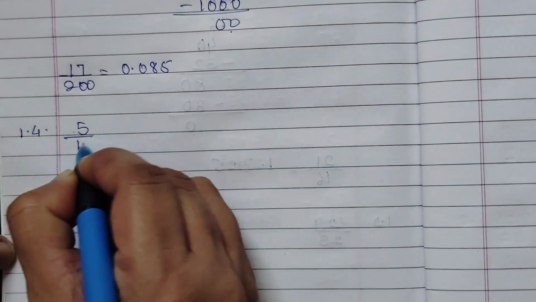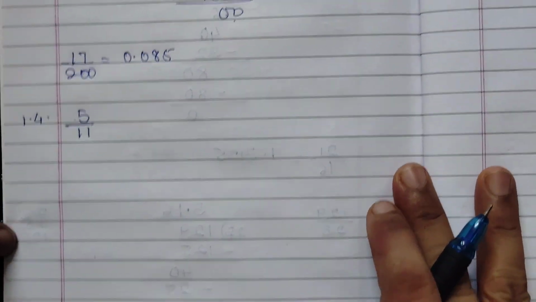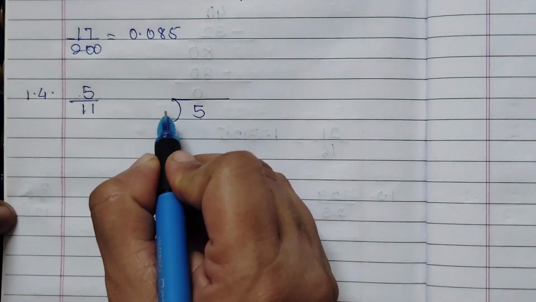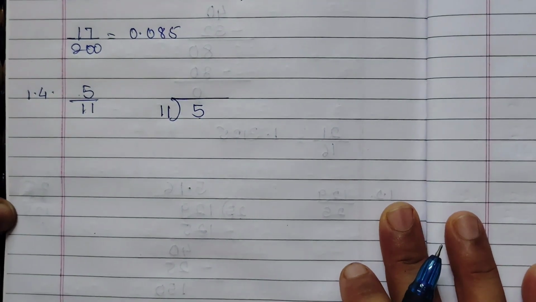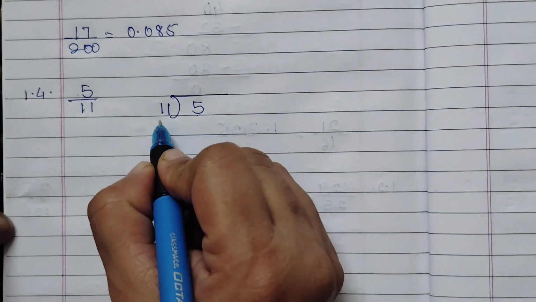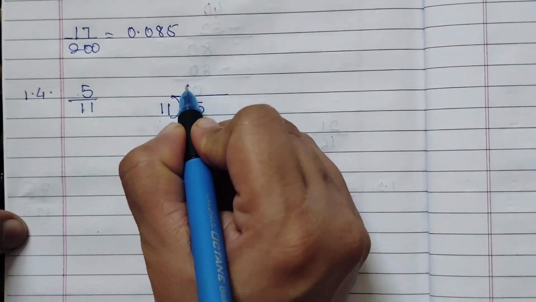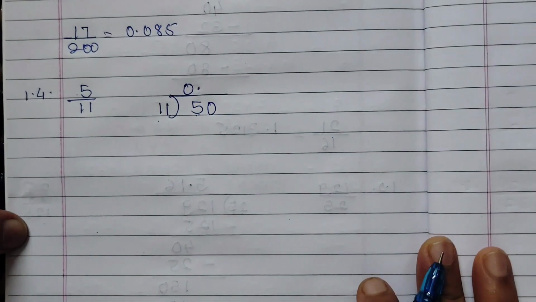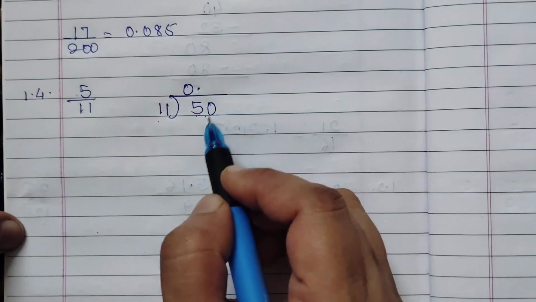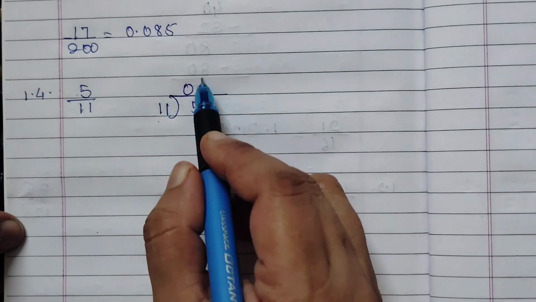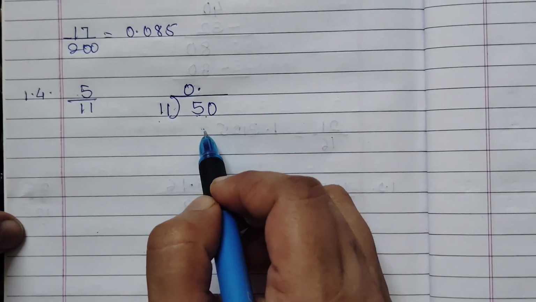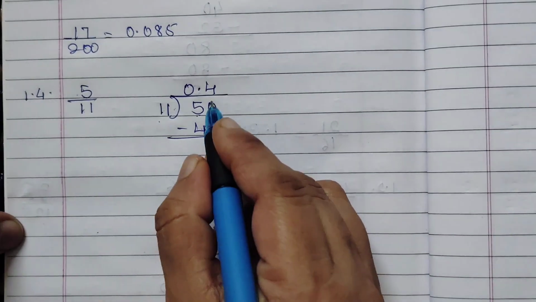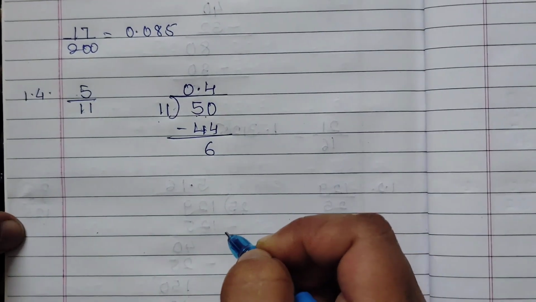5 upon 11. Again the numerator 5 we write inside, and the denominator 11 we write outside. Now 5 is smaller than 11, so what I will do is write 0 point. So I write the decimal point, and I get 0 over here. So it becomes 50. Now 11 ones are 11, 11 twos are 22, 11 threes are 33, 11 fours are 44, 11 fives are 55. 55 is a bigger number. So I will write 11 fours are 44. So 50 minus 44, I will get 6.